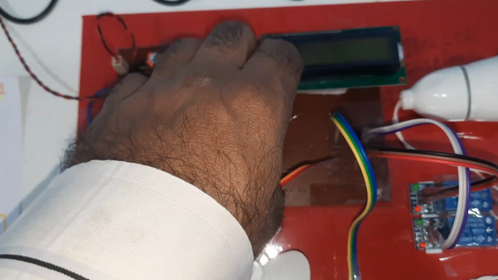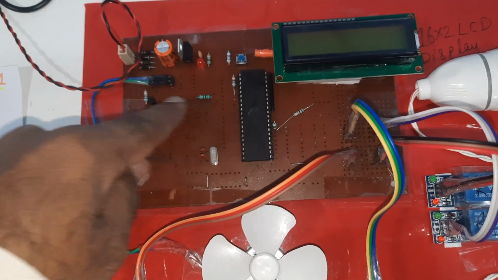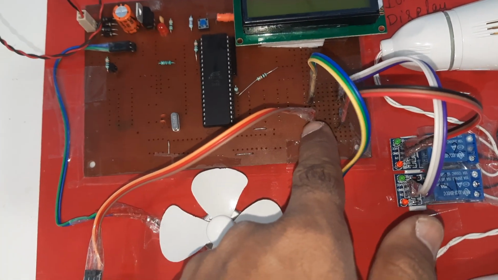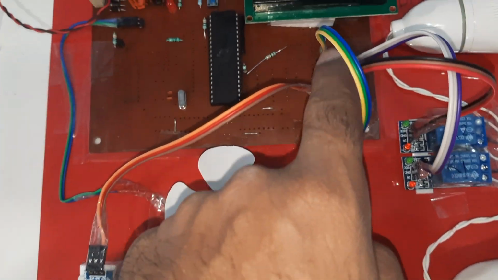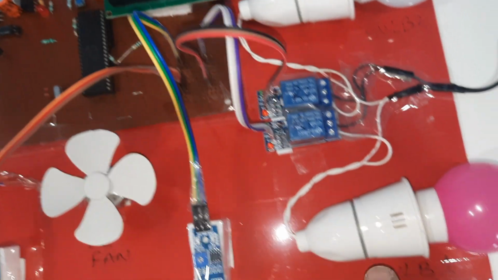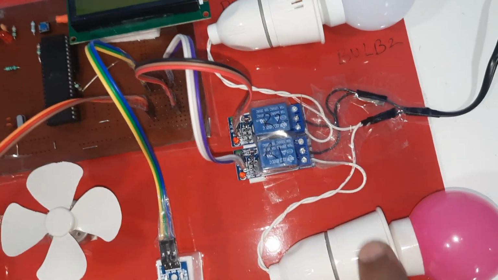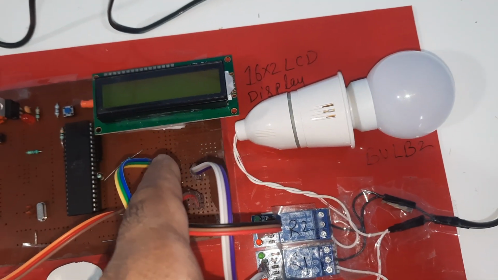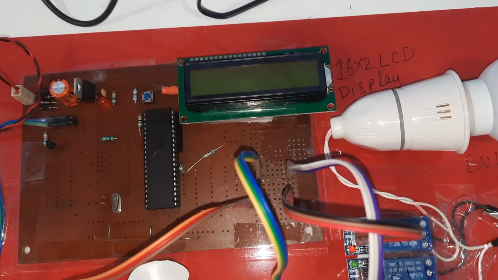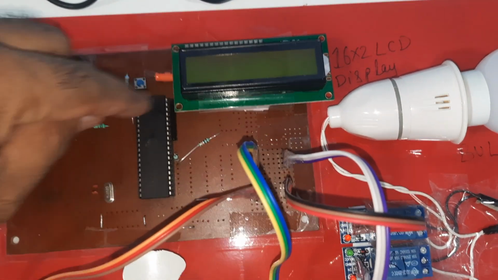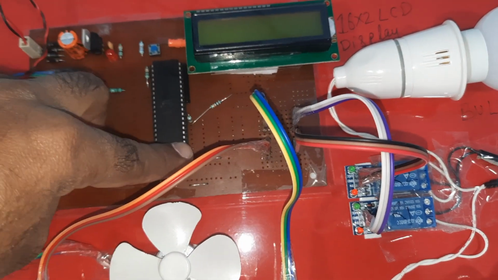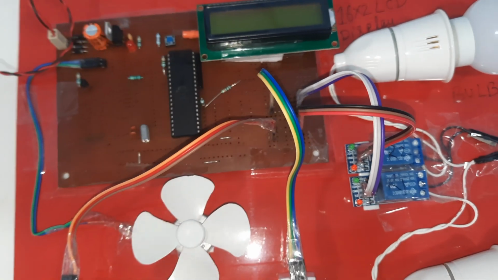Port 0 is connected with the 16x2 LCD display. Port 1.4 is connected to the DC fan. Port 2.0 is connected to IR sensor 1. Port 2.1 is connected to IR sensor 2. Port 2.6 is connected to relay coil 1, AC bulb 1, and port 2.7 is connected to relay 2, bulb 2. Port 3 I am not using. Okay.